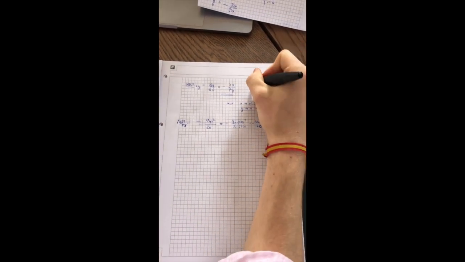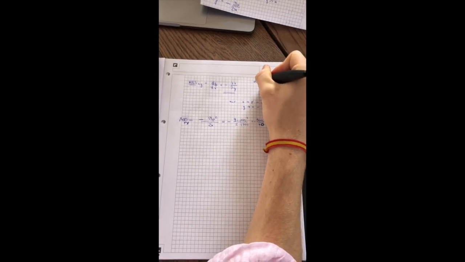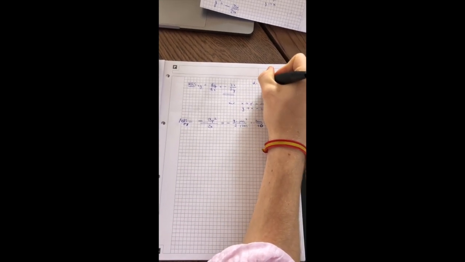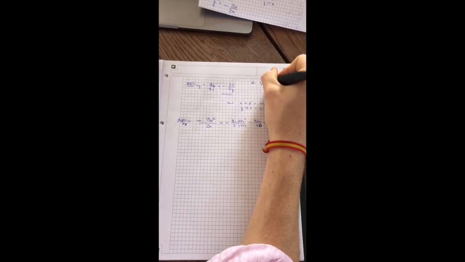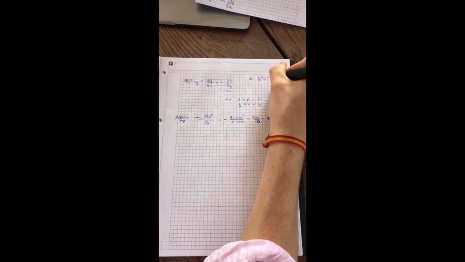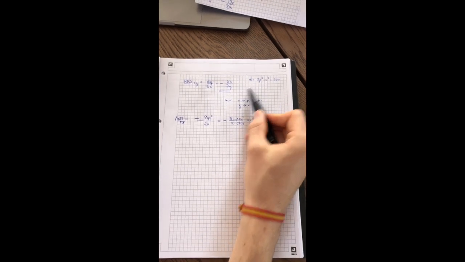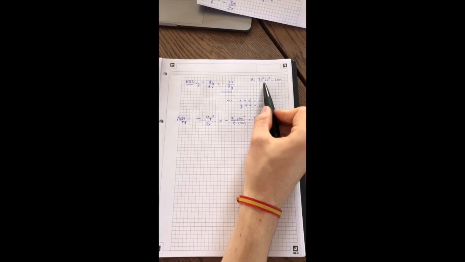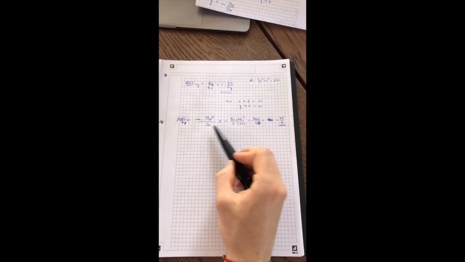The demand equation was 3p cubed plus x squared equals 600. The derivative was 9p squared, divided by the derivative with respect to x, 2x.